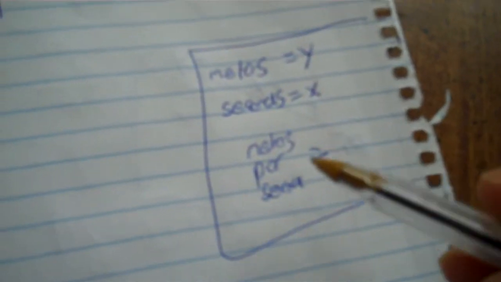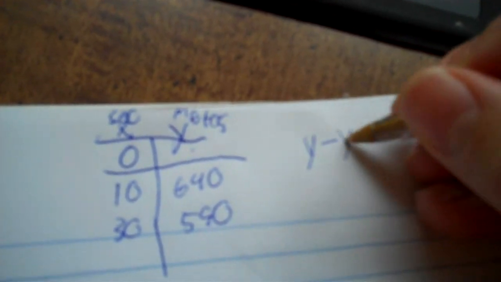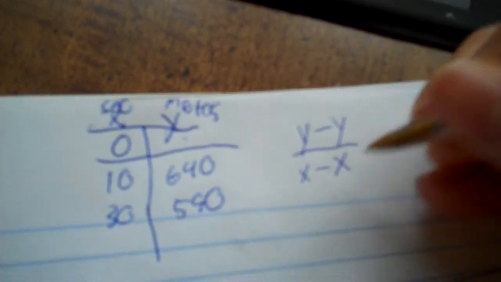First off, make a block up there, and you're going to put 0 here. Don't put anything in there yet, okay? And what do you know? Well, you know at 10 seconds, it's 640 meters. You also know at 30 seconds, it's 590 meters. So if I have to find the meters per second, I apply the y minus y over x minus x, just like I do when I don't know the slope.